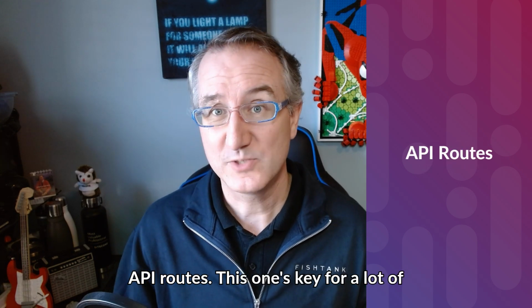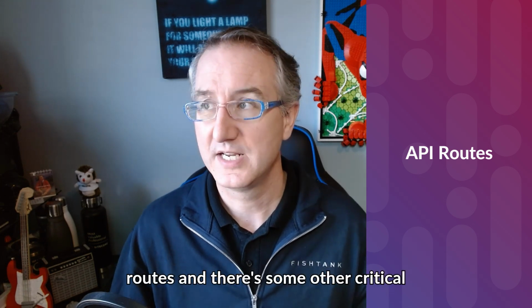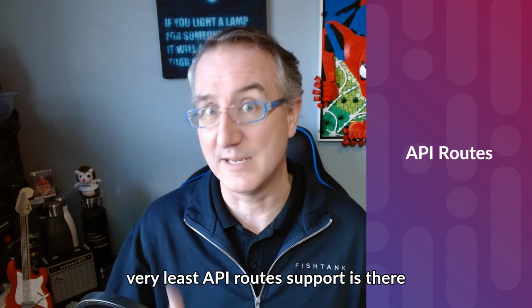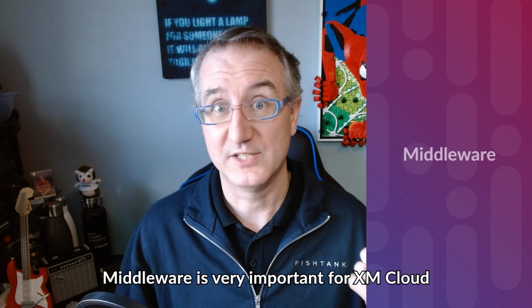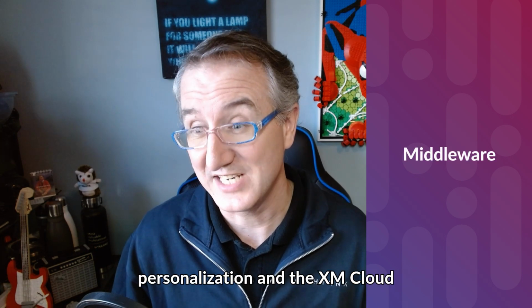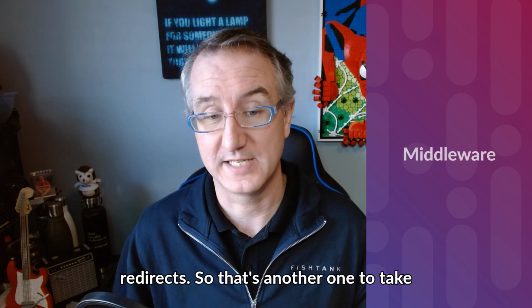API routes. This one's key for a lot of health checks. Pages uses API routes, and there are some other critical systems in XM Cloud. So make sure at the very least API route support is available in your provider. Middleware is very important for XM Cloud with multi-site, also with XM Cloud personalization and the XM Cloud redirects. So that's another one to take a look at.